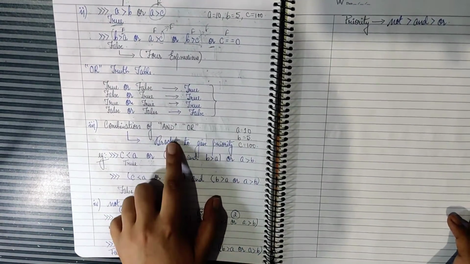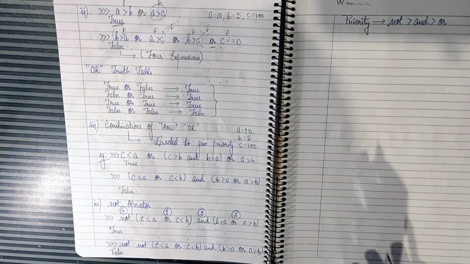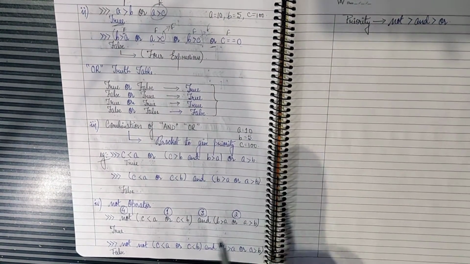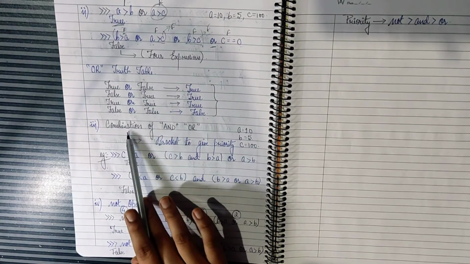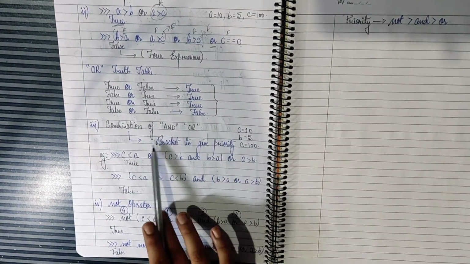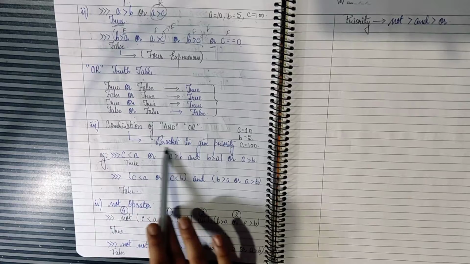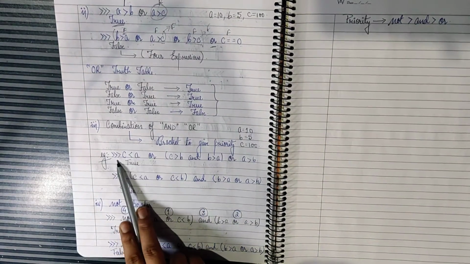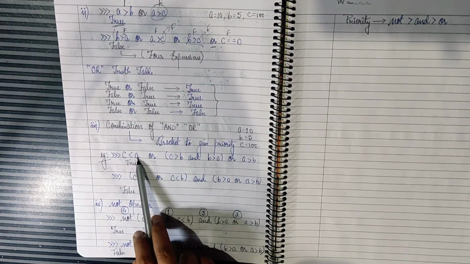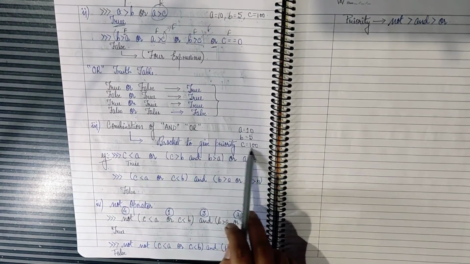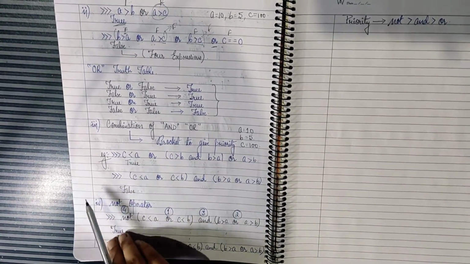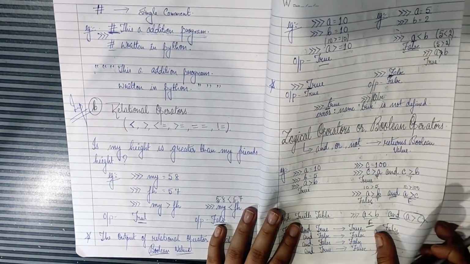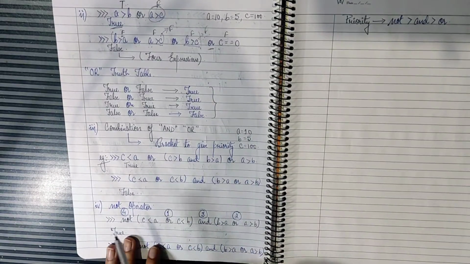Now coming to the AND and OR operation combination. Currently we have seen AND and OR separately. Now in combination, whenever we are using AND and OR together, we must use a bracket, because the bracket will give you the priority. So see here, A is 10, B is 5 and C is 100. Initially we have defined it here, right? Now we will continue with this one.